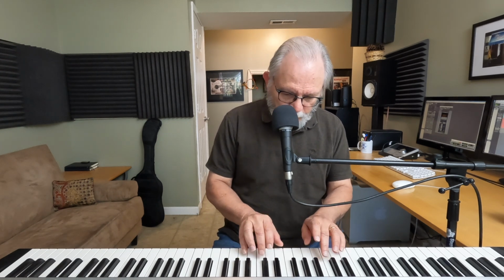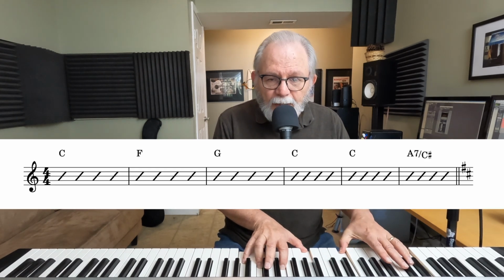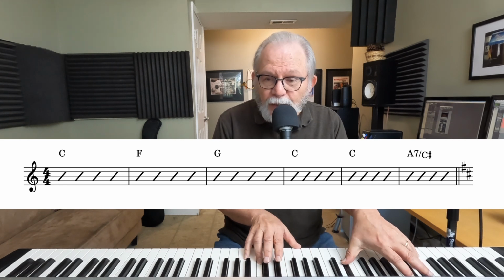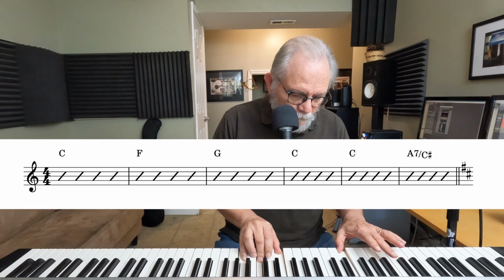Then there's phrase modulation, where you just jump from one key to another without a pivot chord, without a pivot note. And so on. And then there's the chromatic modulation, where you might take the bass note and raise that up half a step, and then use that to build this A7 chord, and now you're in the key of D. Now you can review these in the video that I did on modulation, and that'll help you prepare for this one.